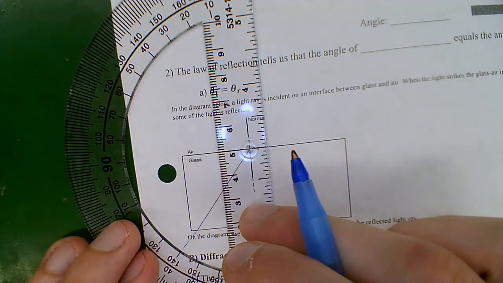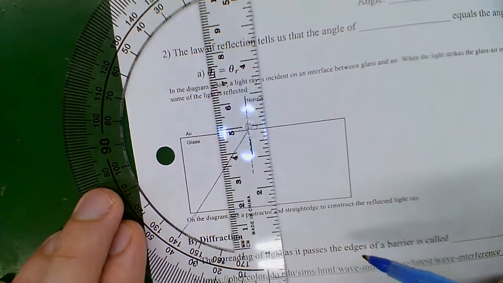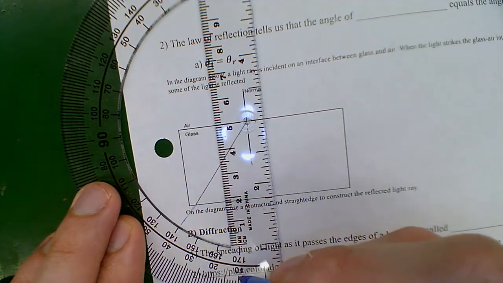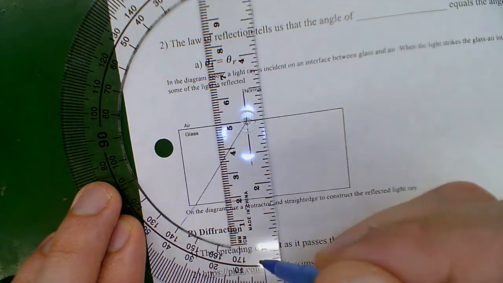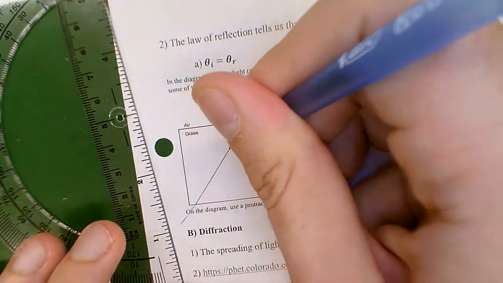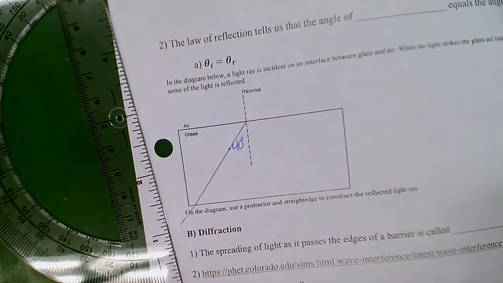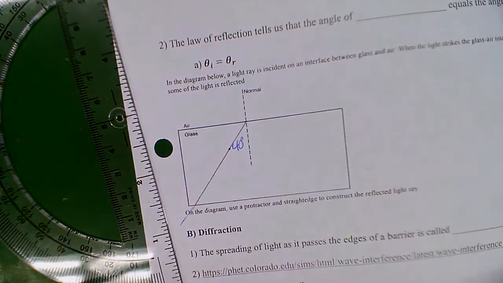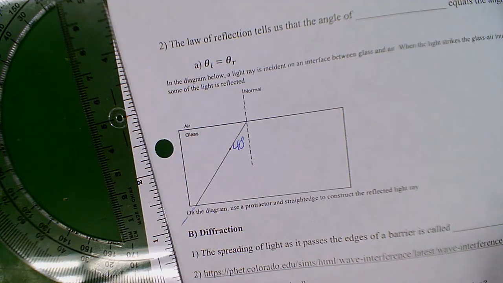Now why isn't it 140? Because we always have to measure from the normal line. Okay, if I measure from the normal line, you'll notice I start at 0, 10, 20, 30, 40. All right, so this is 40 degrees. It's not 140, think about that. Like from the normal line, there's no way this is 140 degrees. Now we need to draw the reflected light ray, which is also going to be 40 degrees.